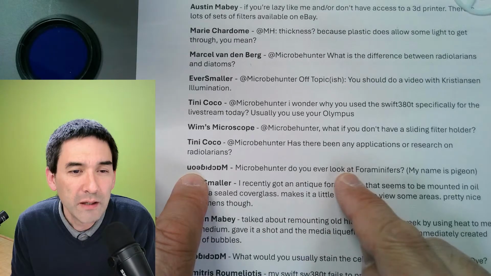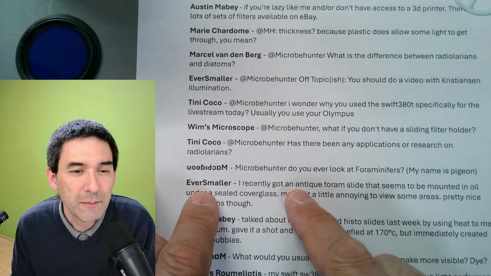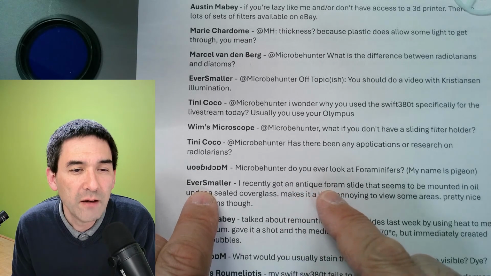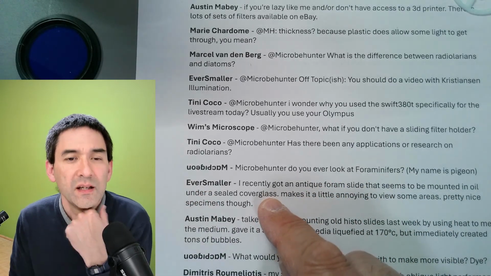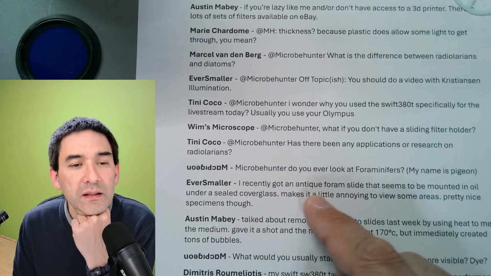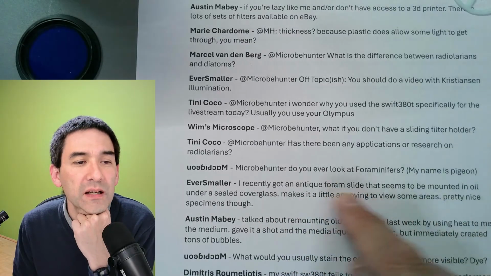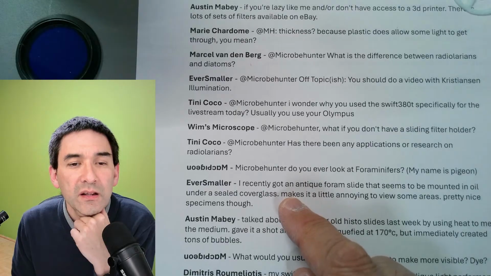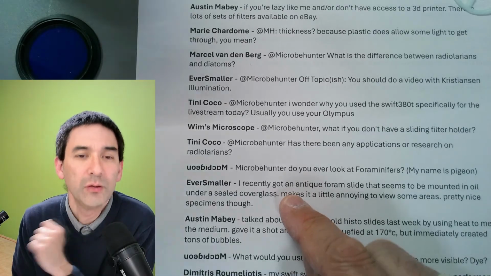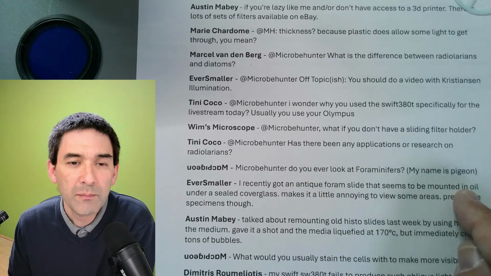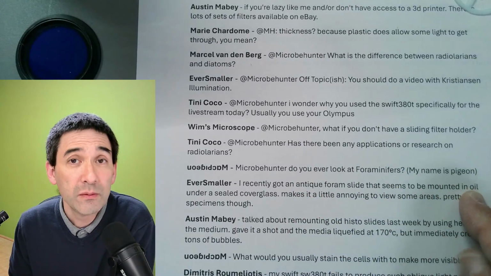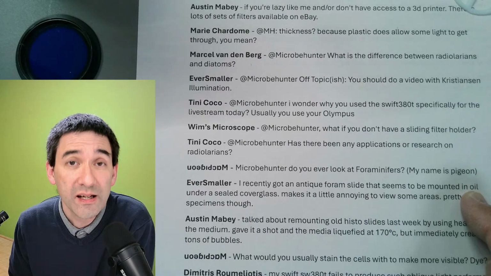We just talked about this. I just recently got an antique slide that seems to be mounted in oil under a sealed cover glass. In oil. Makes it a little annoying to view in some areas. Pretty nice specimen though. That's an interesting one. It's a so-called permanent wet mount. This sounds a little bit like a contradiction, but I know that people also tried with glycerin, to make permanent glycerin slides as well.